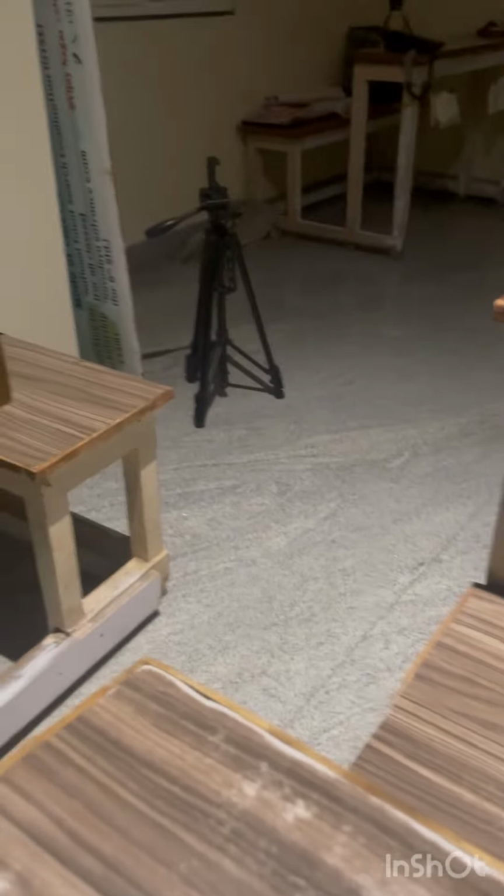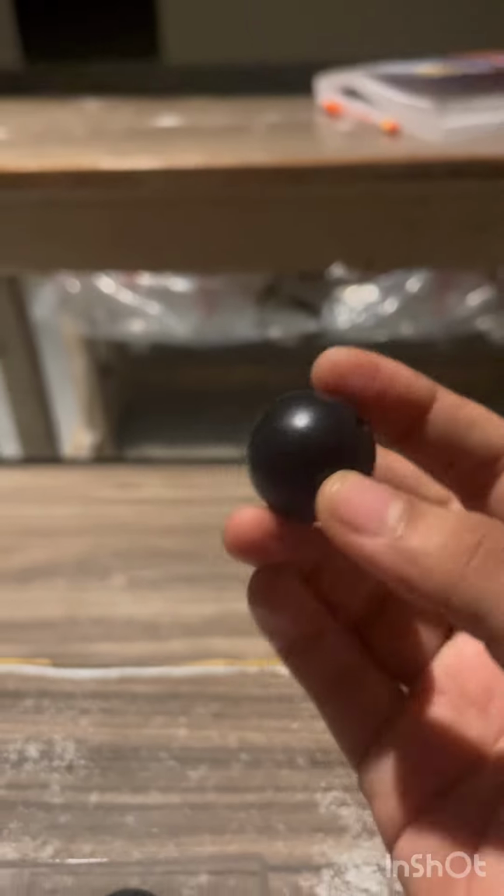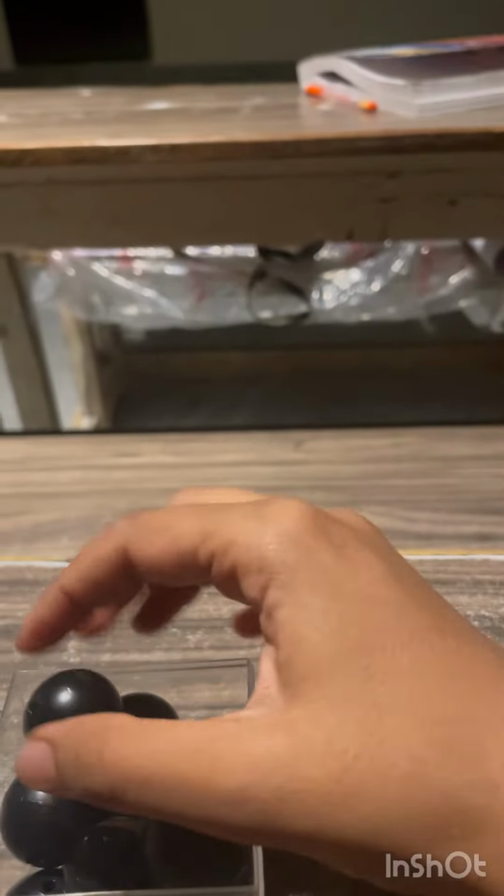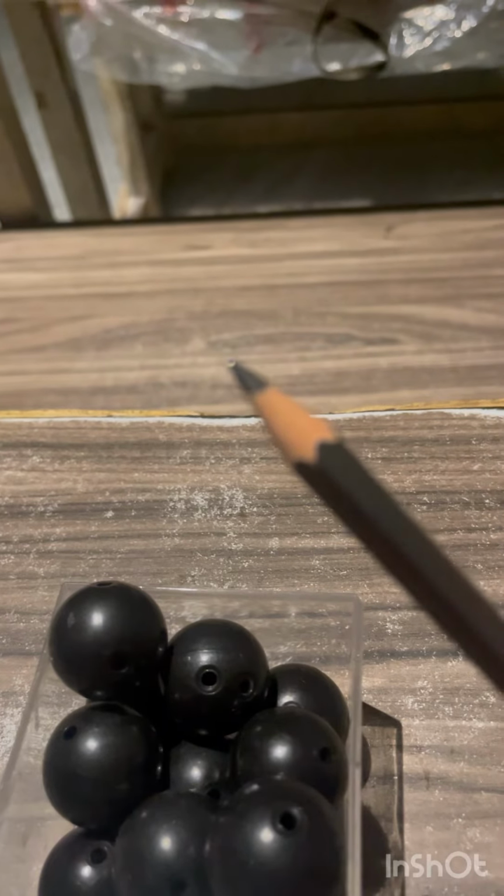Graphite is made up of carbon atoms, which we call an element. So let us consider this as one carbon atom. When these carbon atoms come together, they form the carbon element, and this graphite is one example.